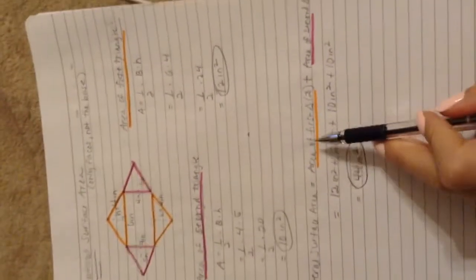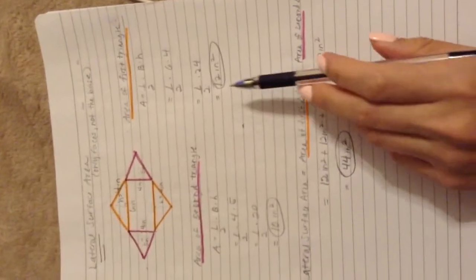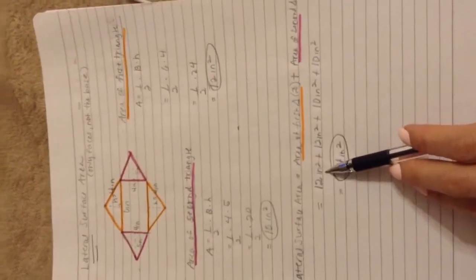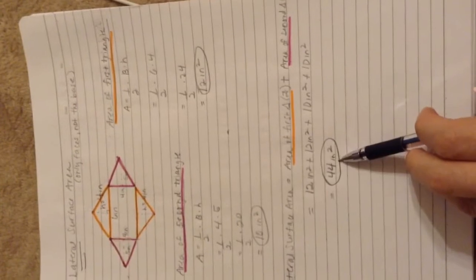Now we can find our lateral surface area by adding the area of our triangles. We're going to add 12 plus 12, plus 10, plus 10 to get our total lateral surface area. 12 plus 12 plus 10 plus 10 is 44 inches squared.